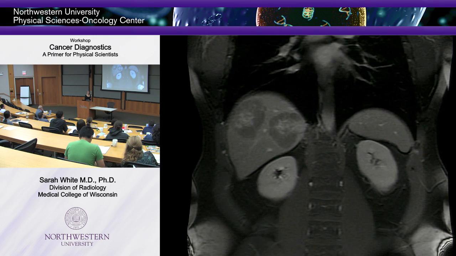This is an MRI. Okay, we can image in different planes. We don't have to just image in the axial plane. Here we're looking in the coronal plane, so if I cut you like this. Okay, so up top here, this is his heart. Okay, this is his liver, kidneys, spleen, and his spine.